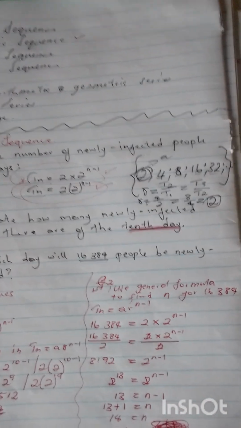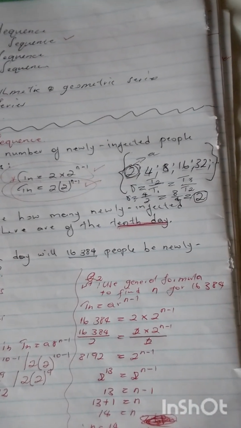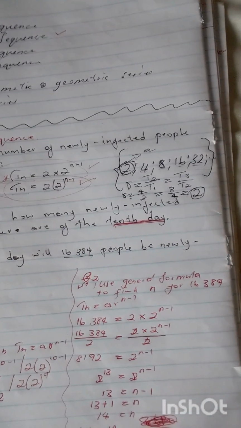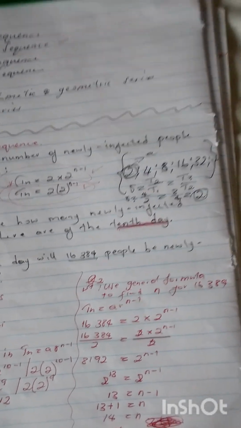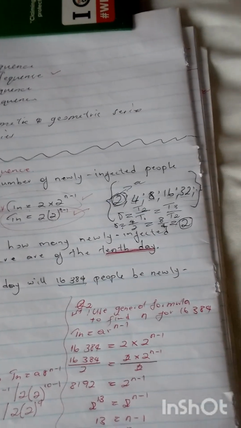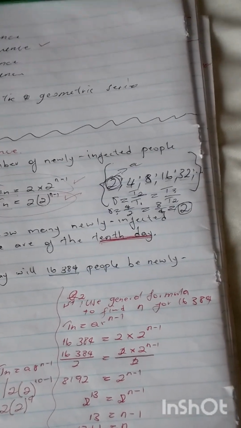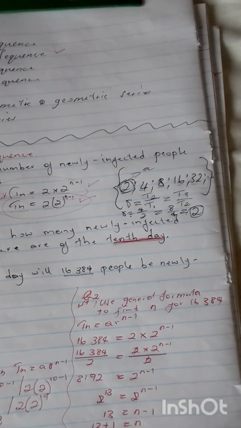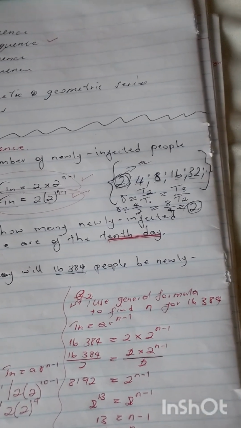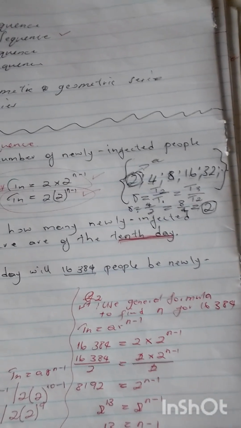We know the number of people that are infected, but we don't know after how many days. What day will that be where we have 16,384 people newly infected?